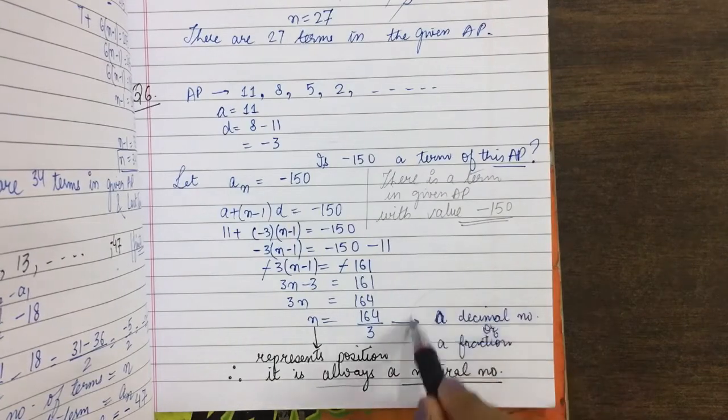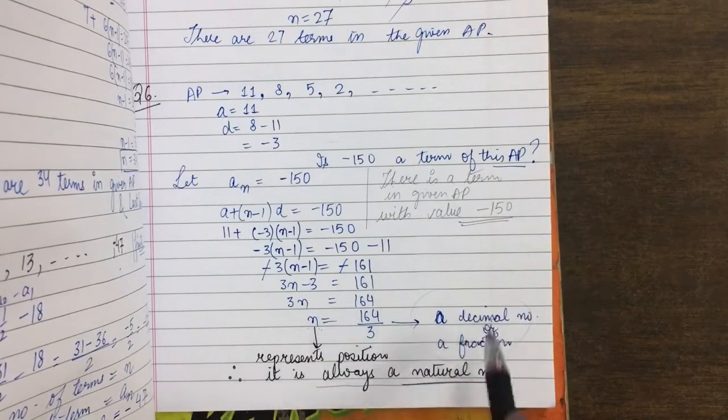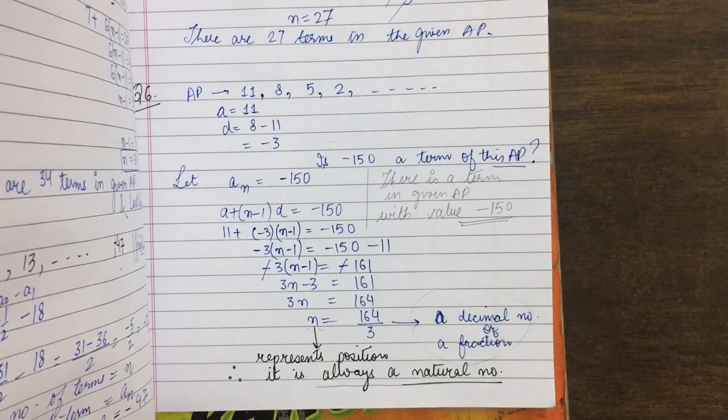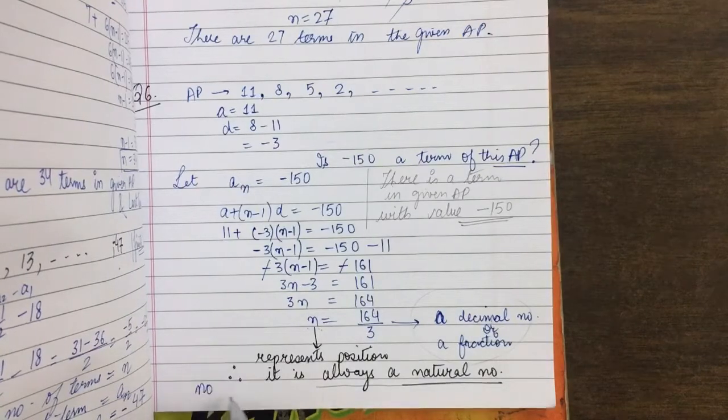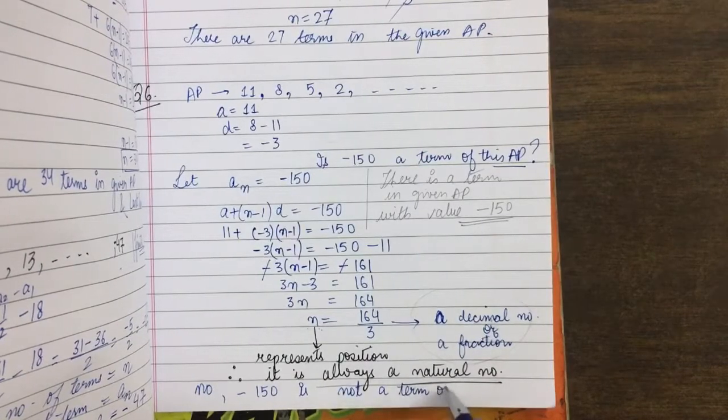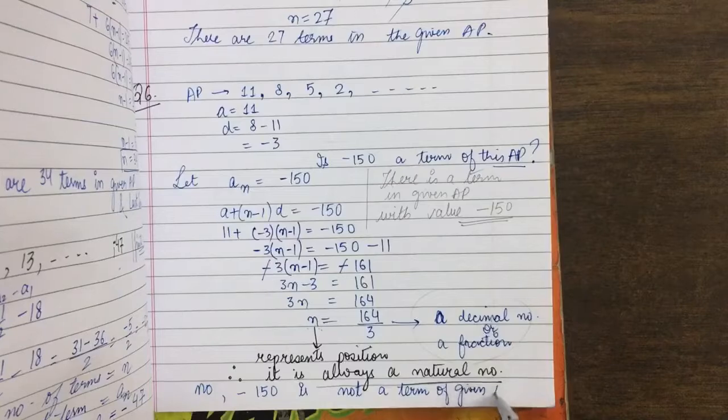And what we have obtained here, the answer of n is a decimal number. So that means this is not possible. We thought that minus 150 is a term in the given AP, but it is not so. So you can write down that no, minus 150 is not a term of given AP.